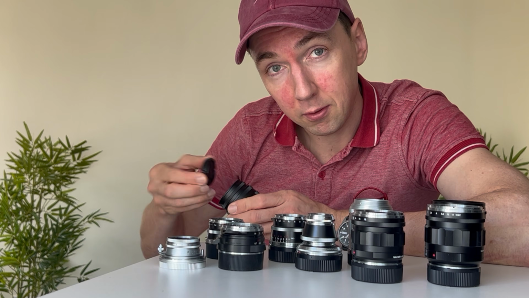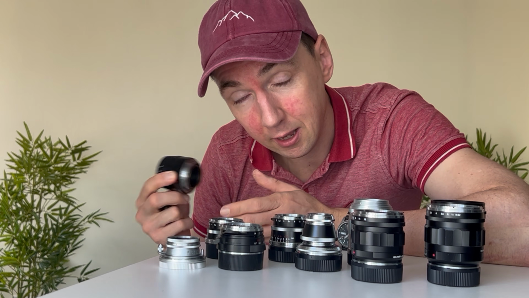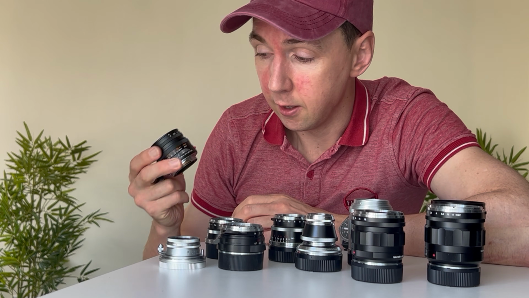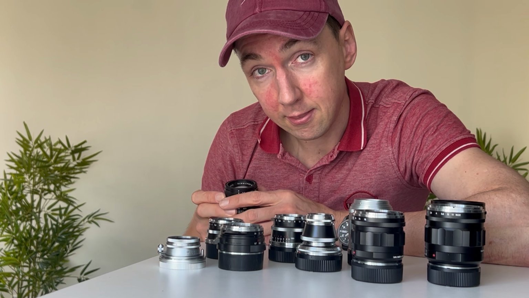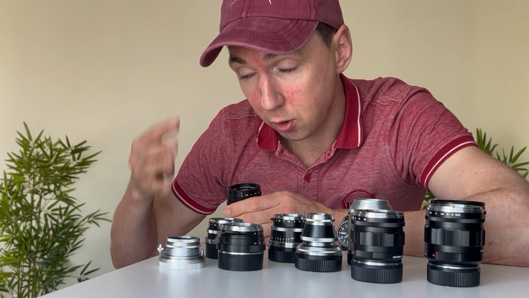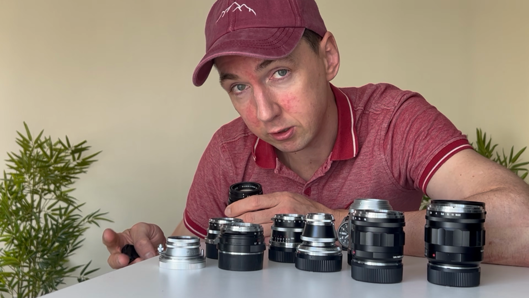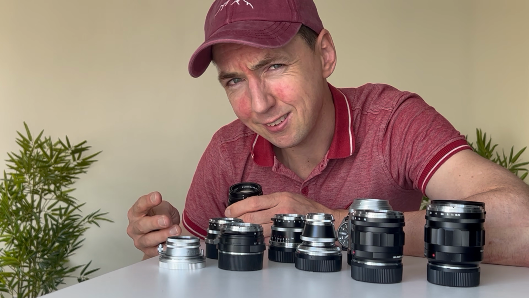So as soon as I put this lens onto my Leica M10, Leica SL, etc., the camera knows straight away this is a 50mm Summicron. That then applies the 50mm Summicron profile, which corrects your image to give you a slightly, I guess, more corrected image.